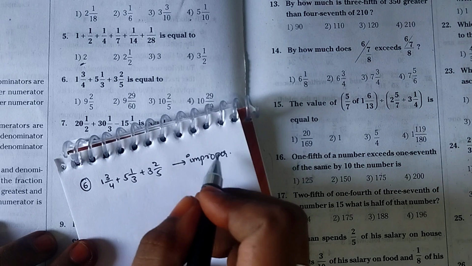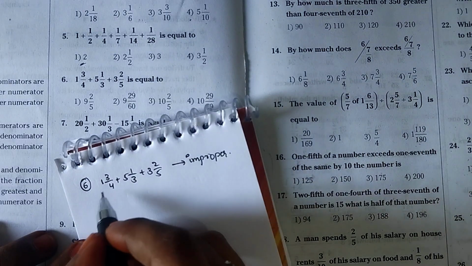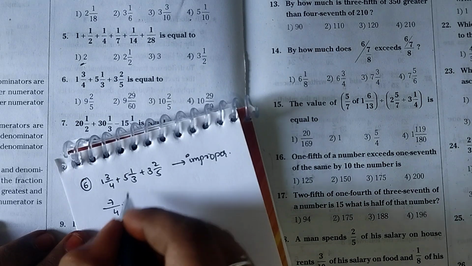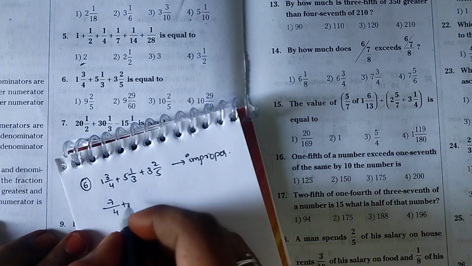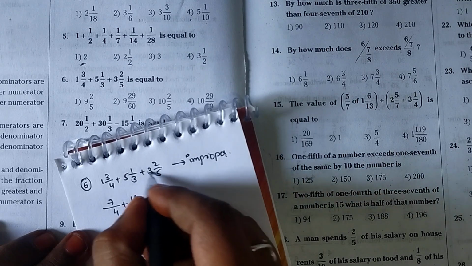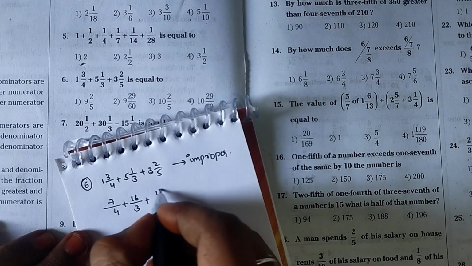So, converting these mixed fractions to improper fractions. 4 times 1 is 4, 4 plus 3 is 7, so 7 over the same denominator. 5 times 3 is 15, 15 plus 1 is 16, so 16 by 3. And 3 times 5 is 15, 15 plus 2 is 17, so 17 by 5.